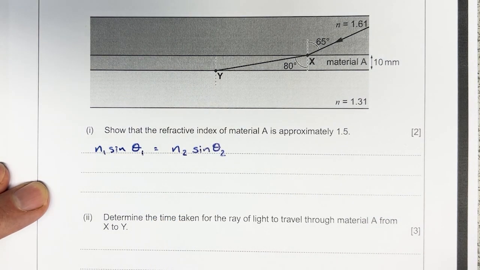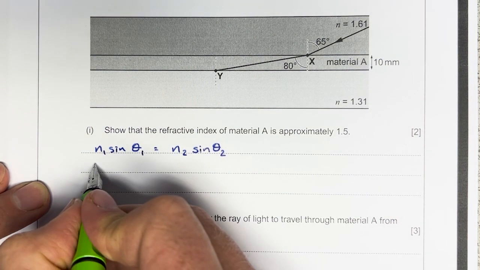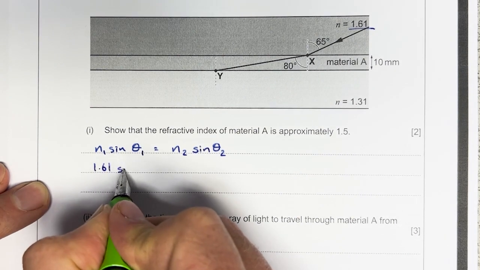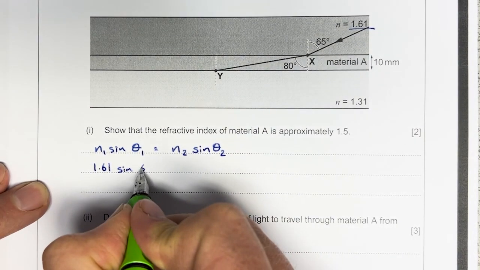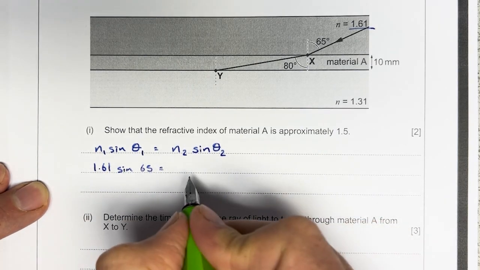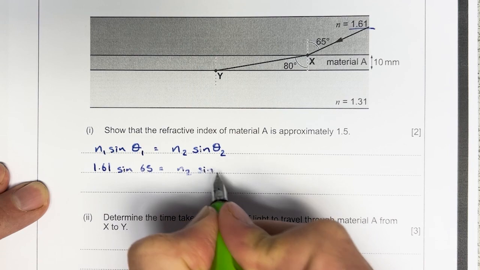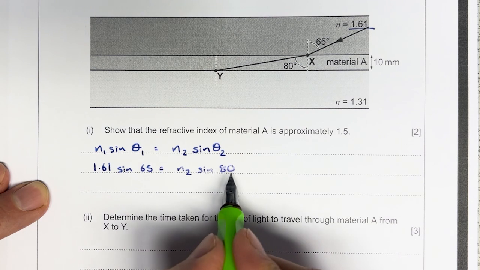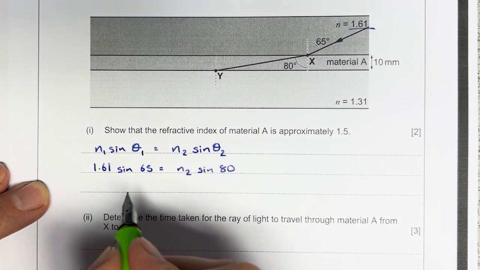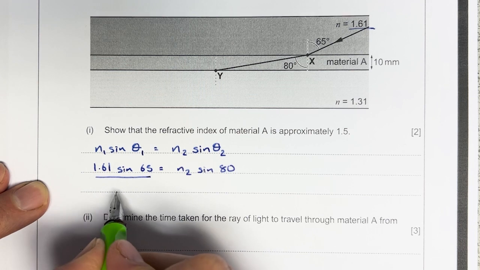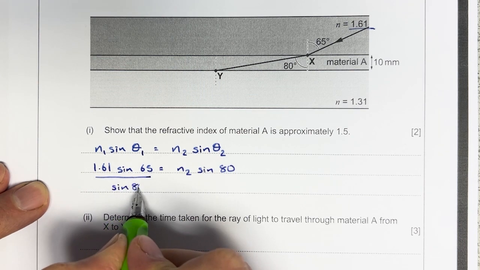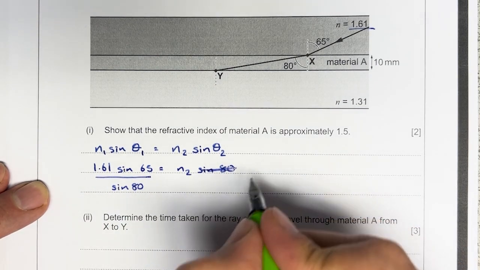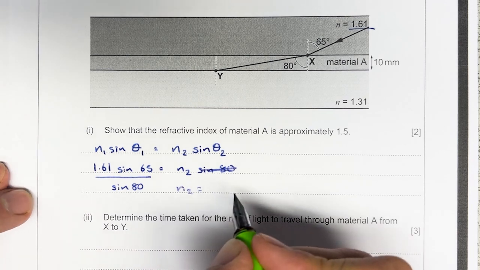There's a nice symmetry to this. If we start putting in the numbers we have, n1 we've got from the question up here, which is 1.61, sine 65, is equal to n2 sine, and we do know the angle here, which is 80 degrees, sine 80. A little bit of rearrangement: this is a times over here, so it becomes a divide over here, so we can move that across, sine 80 crossed out from this side. So you see how I've got my equation, n2 equals, so put all that through your calculator.